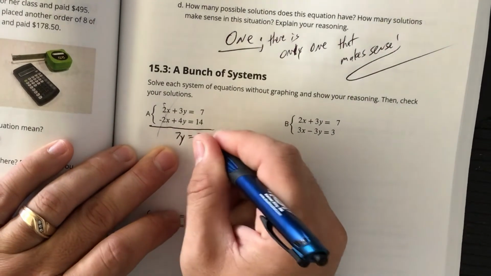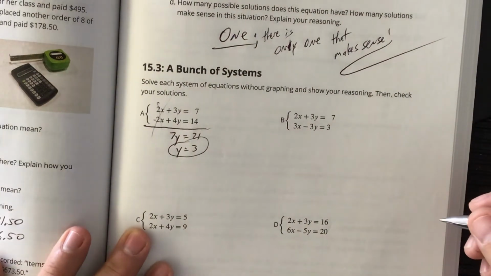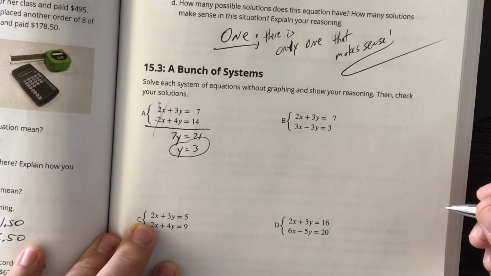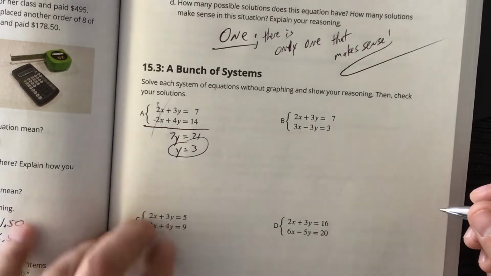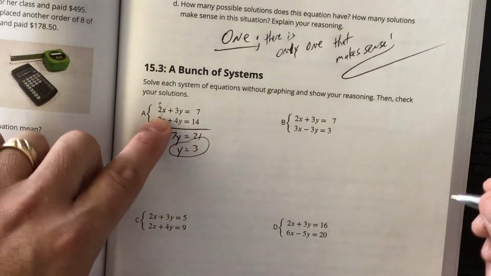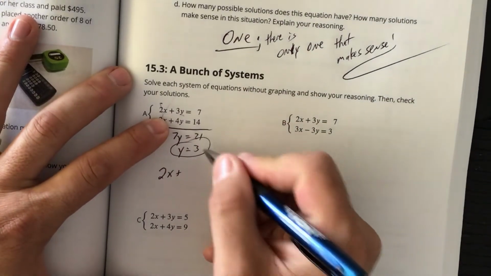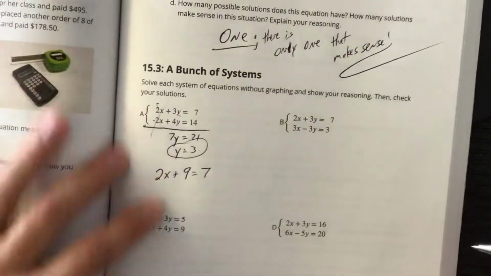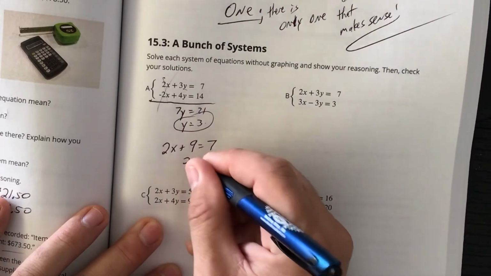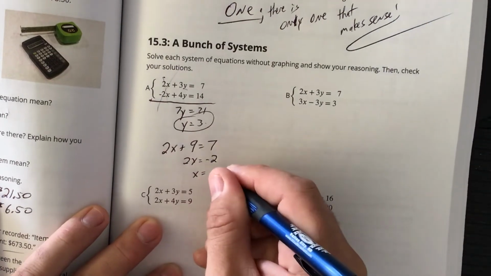And 21, so then you should be able to get y. 3. Is that my answer? No, part of it. Jordan, what do I do with it? Put it in one of the other equations. Put it in either one you want. If you don't want to deal with the negative, put it in the top one. 2x plus 3 times y. 3 times 3 is 9. Subtract 9. 7 minus 9 is negative 2, so x is negative 1.